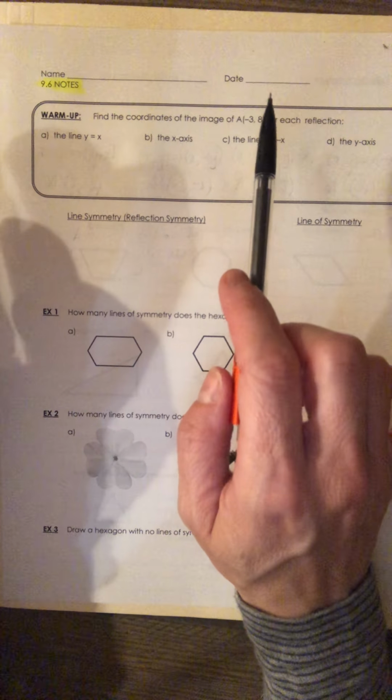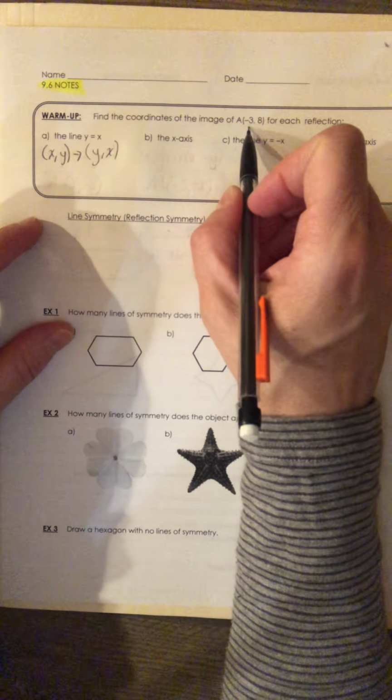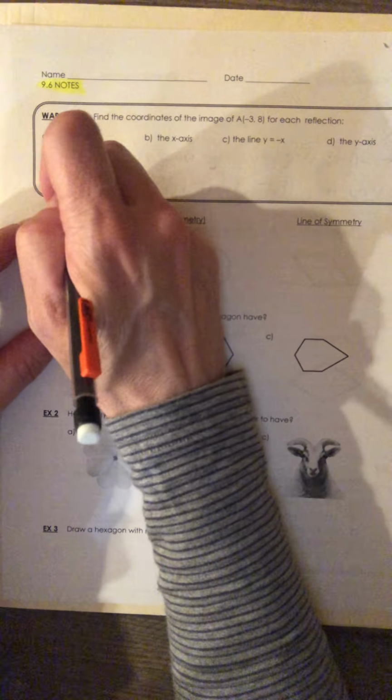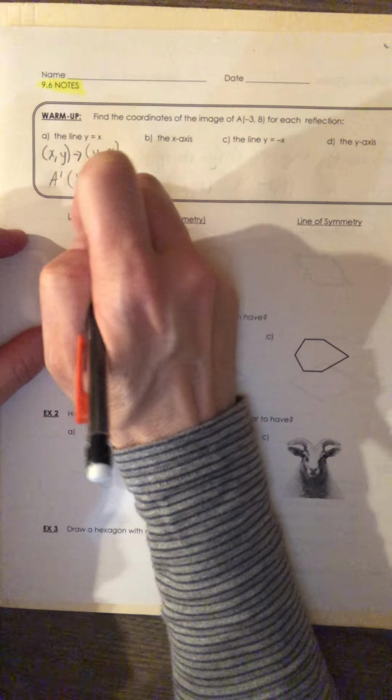Now this is my pre-image A. And what I want to do is now find the image after it has been reflected over the given line. So if I take a look at this, that line y equals x. We learned that if I had a point x, y, and I reflected it over the line, it would change it to the point y, x. So that point now, 3, negative 3, 8, A prime, because we use prime to identify the image, would then be 8, negative 3.